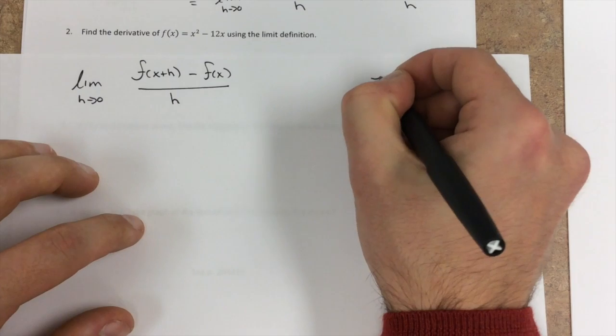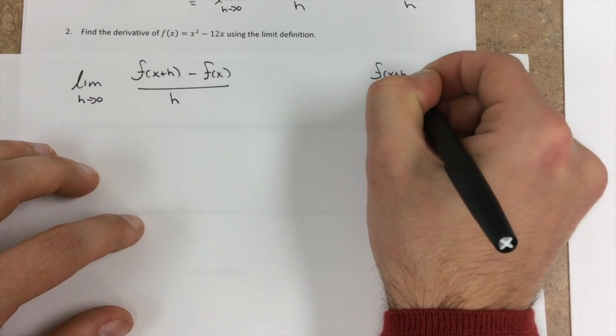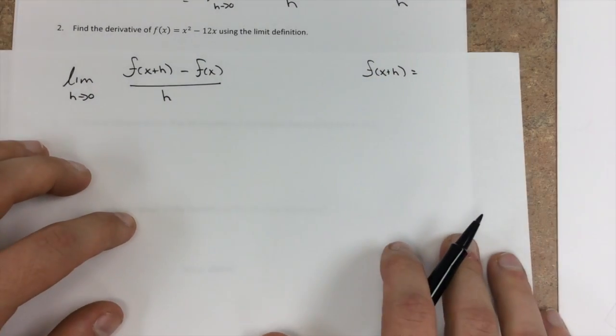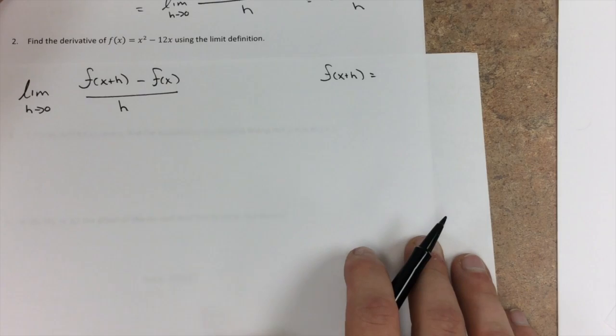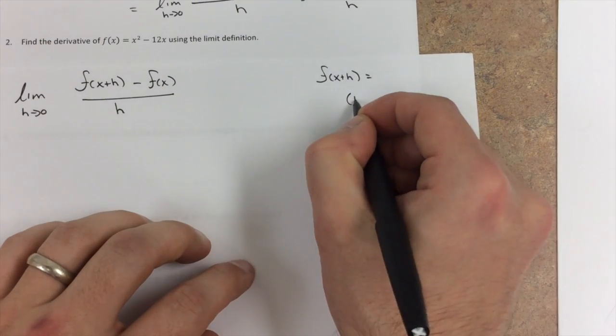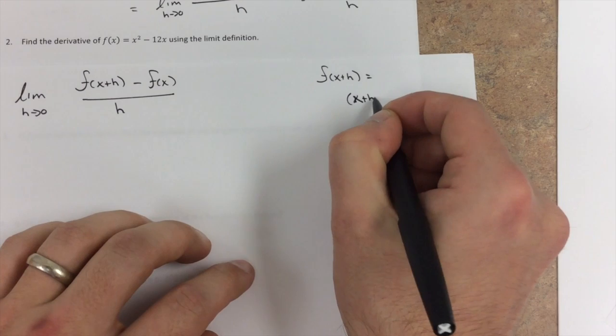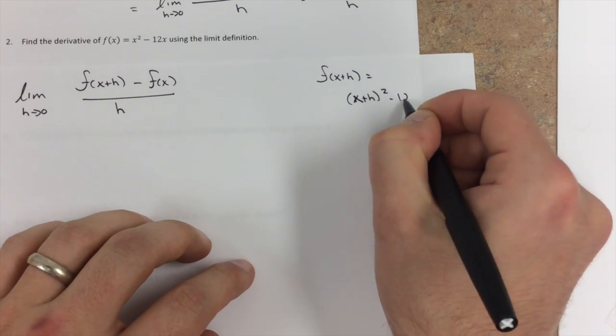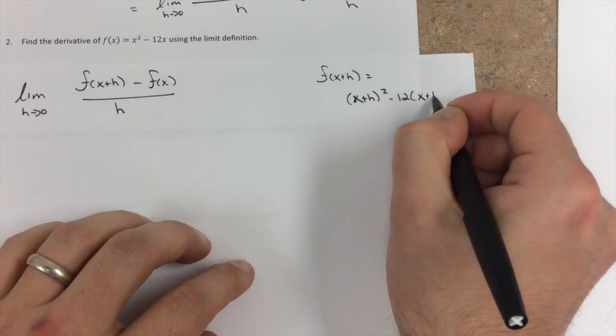Next up, we want to find out what our f of x plus h is. So how do we do that? Well, wherever we see an x, we're going to write an x plus h. So we have x plus h squared minus 12 times x plus h.